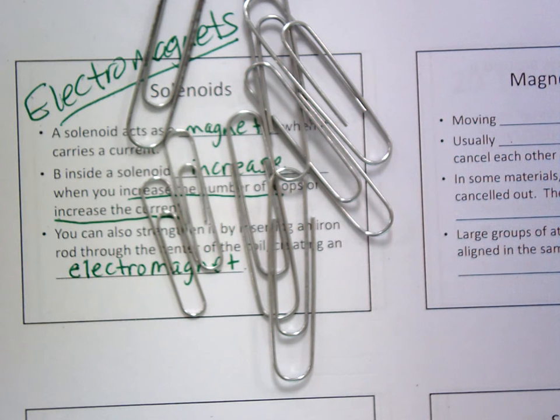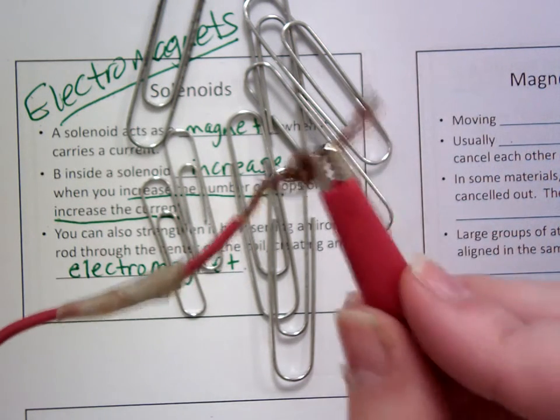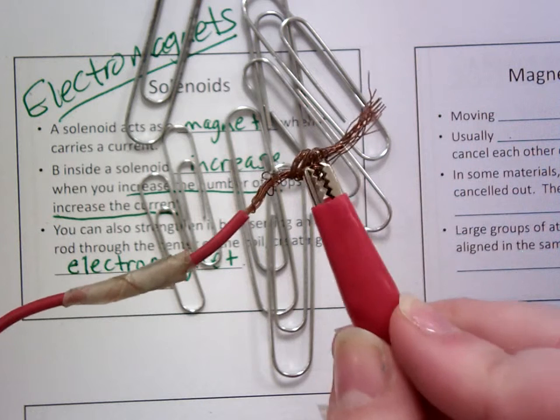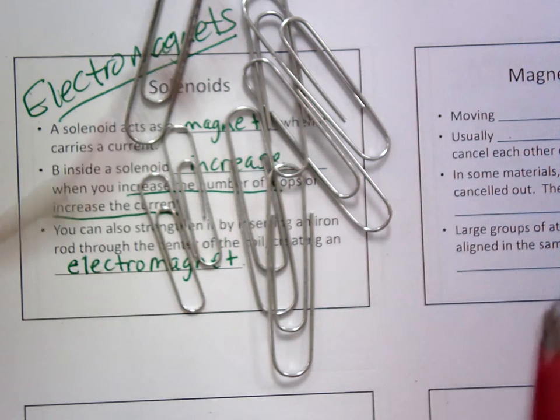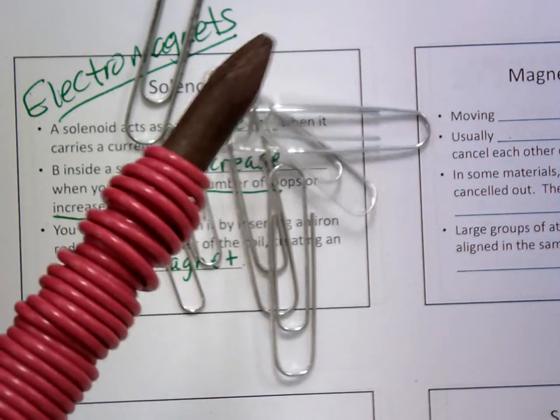Now this one's a lot more dangerous. If you make an electromagnet, one thing you have to be aware of is that there is very little resistance, which means that your wires can overheat or even spark. I don't know if y'all can tell, but I am getting a couple of small sparks here. That being said, I am going to get a much stronger magnetic field.